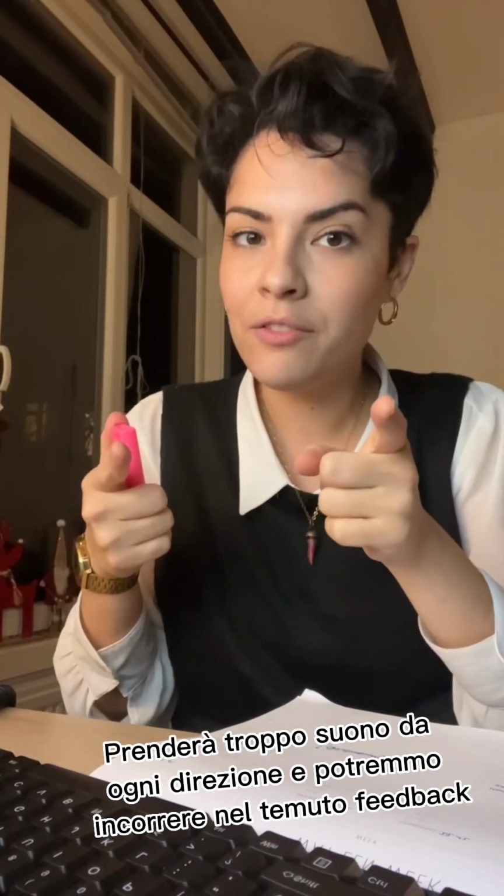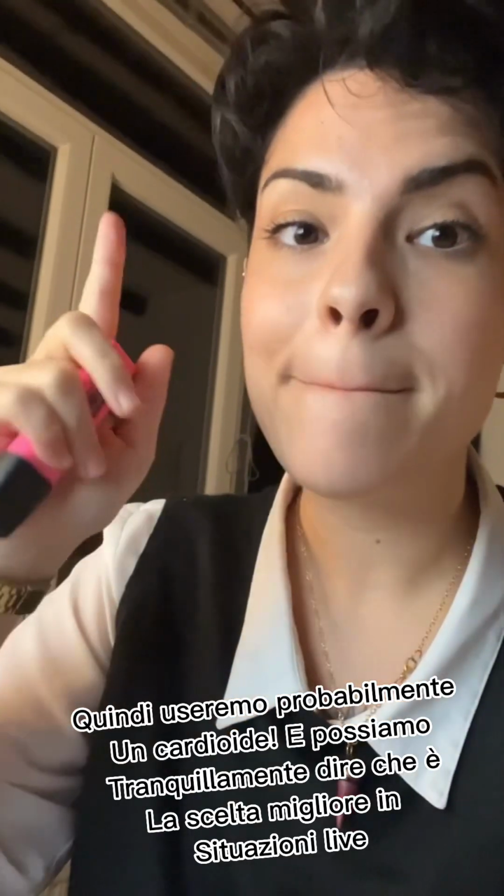So if I'm in a live session, I don't want to use an omni mic because it's gonna pick up everything. It's gonna be too much, and then we will get that feedback. So we would rather use probably a cardioid. So we established that singers most likely will use cardioid polar patterns on their mics in the moment they're singing live.